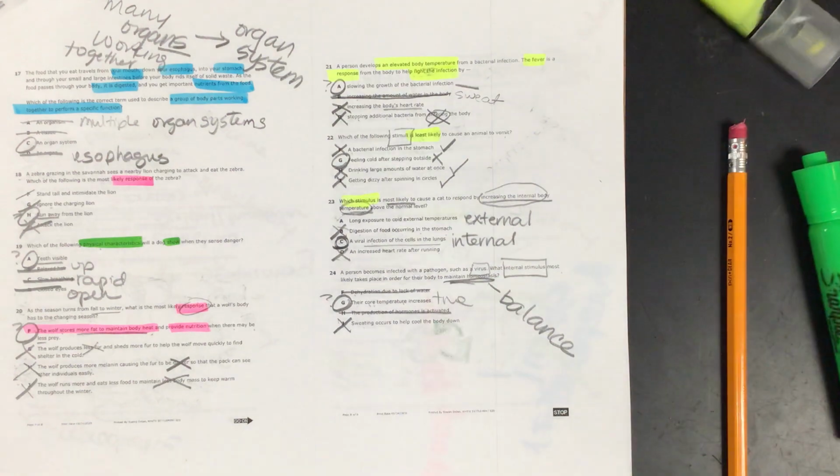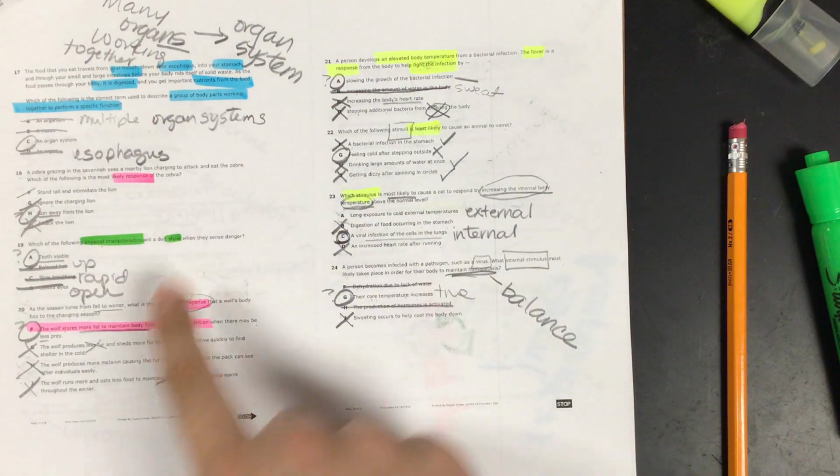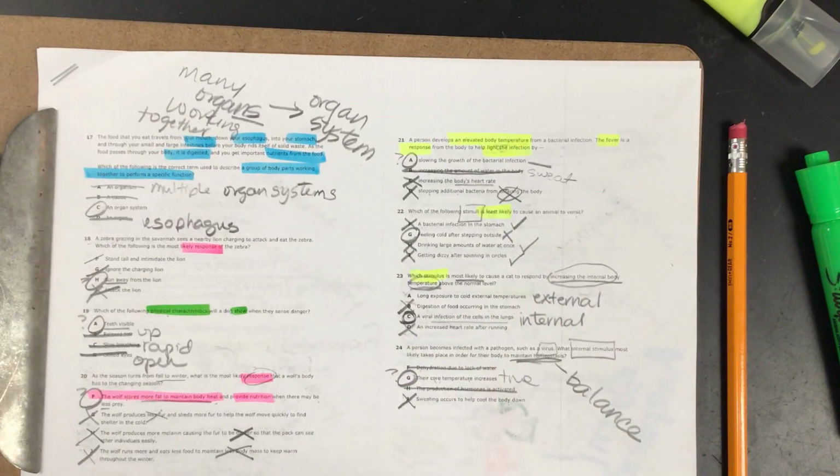All right, make sure to have keywords that I've circled here throughout the paper. Make sure to write down the reason why you got it wrong, why you picked that answer, and then the correct answer and why it is the correct answer.